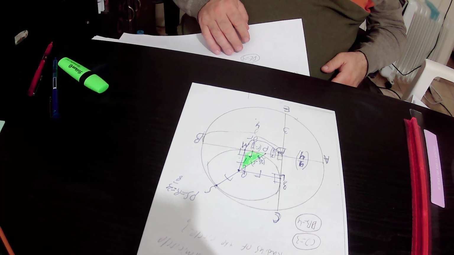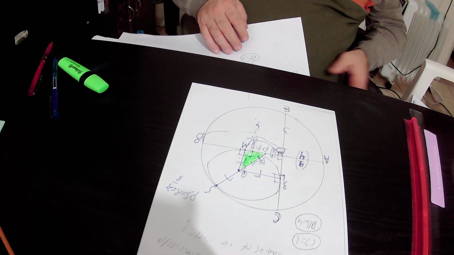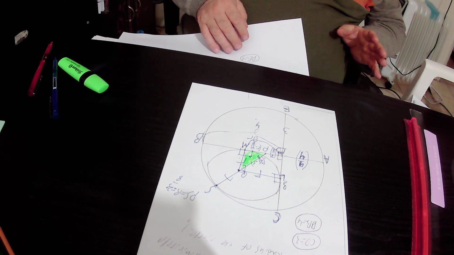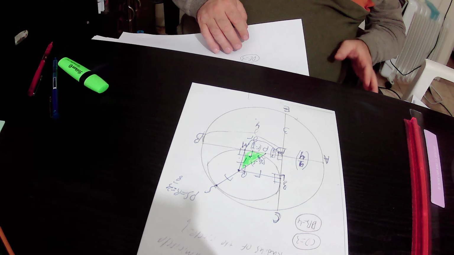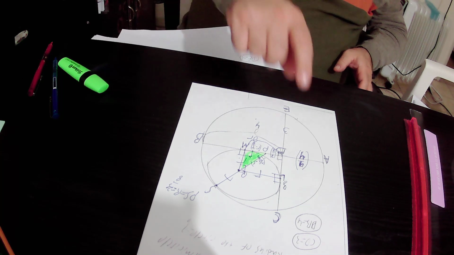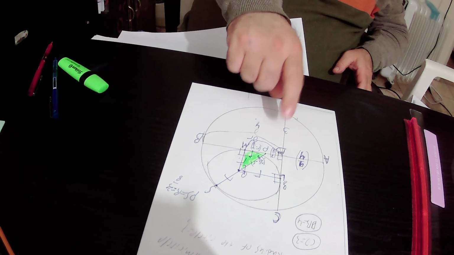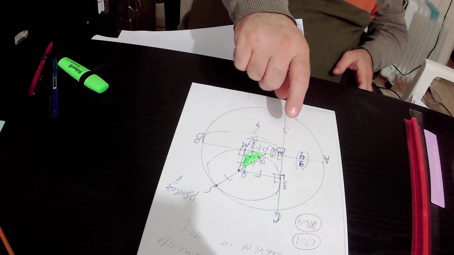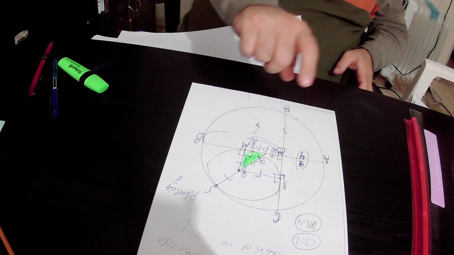Okay, when you look at the mirror, you see yourself with exactly the same dimensions as in reality, but on the opposite side. So CD must be equal to DE, but it is on the opposite side.